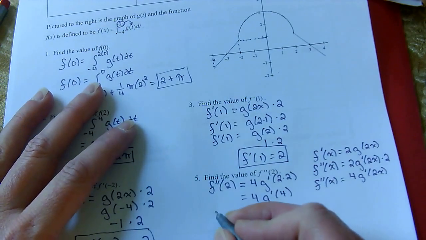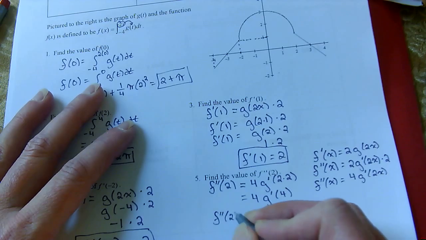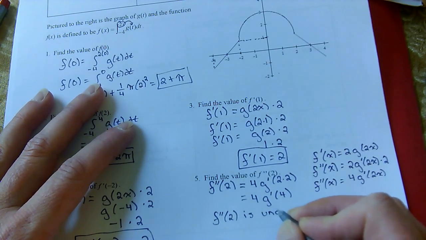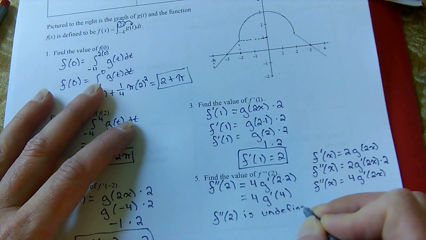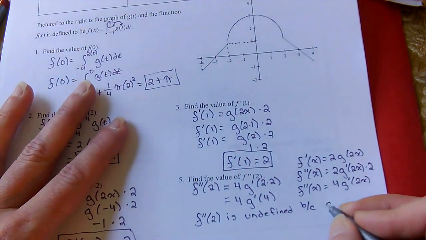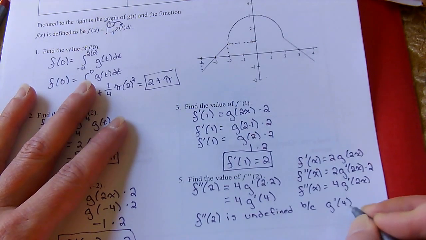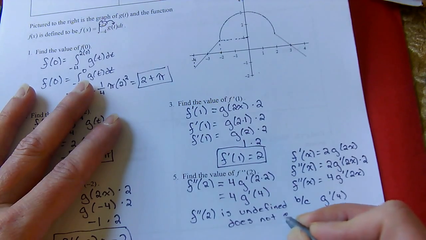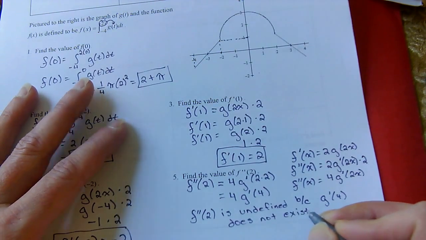So f double prime of 2 is undefined. Because g prime of 4 does not exist. I can't find the derivative at that endpoint.